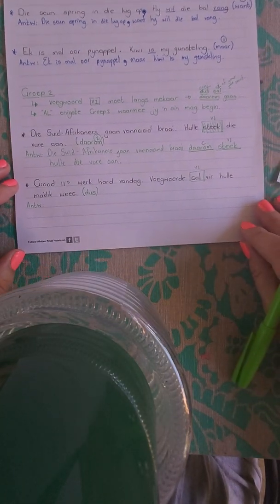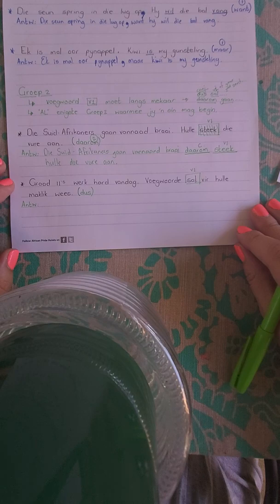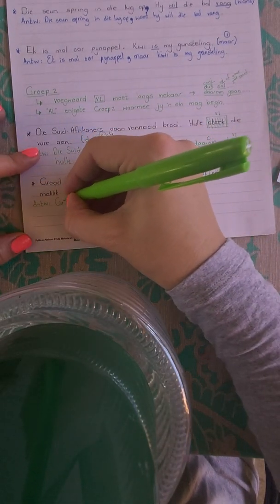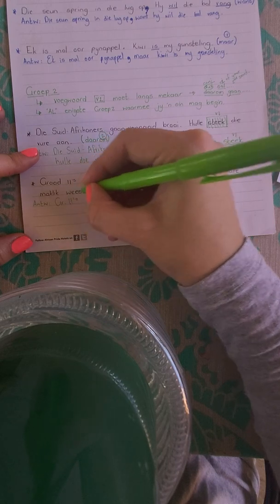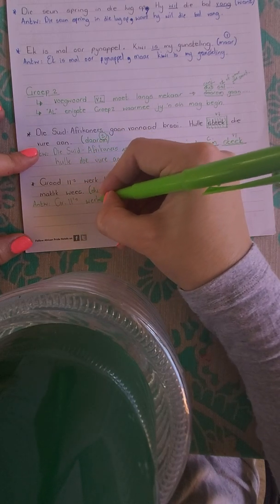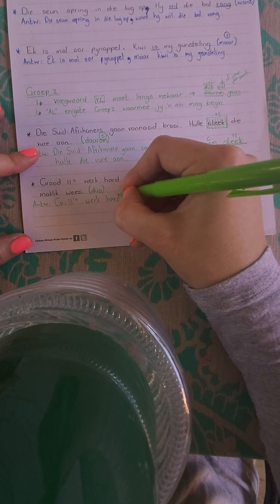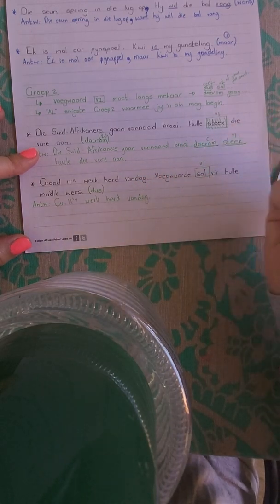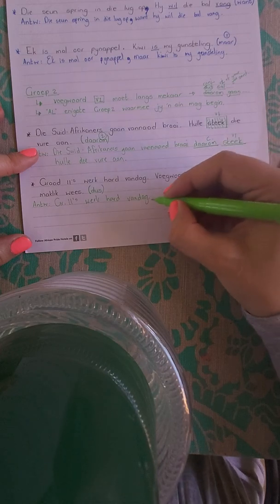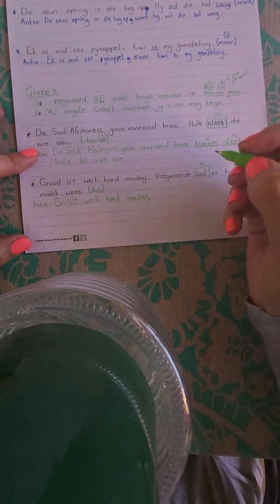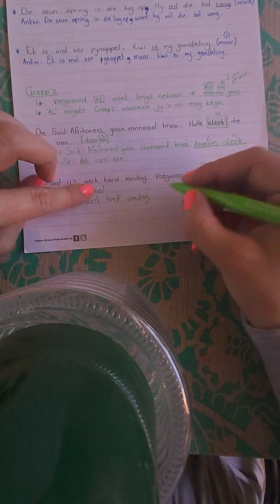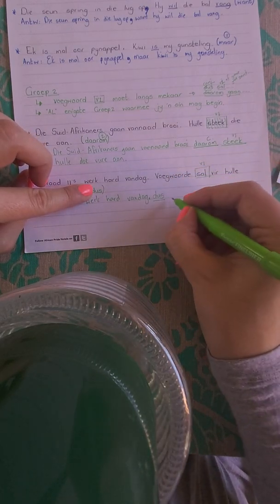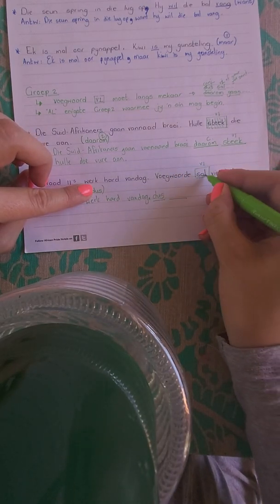The second one as well. Die graad 11 werk hard vandag. Voegwoorde sal vir hulle maklik wees. The first sentence stays unchanged, so I just write it: graad 11 werk hard vandag. The second sentence starts with my conjunction, dus. The first thing that needs to appear after my conjunction is my verb 1.